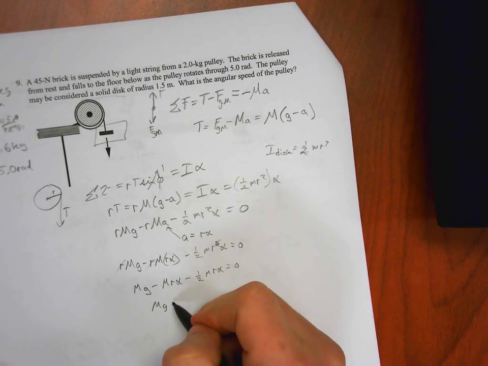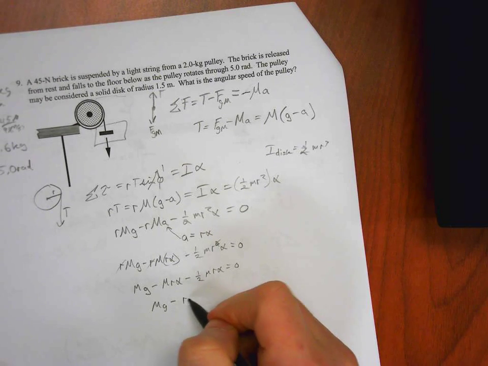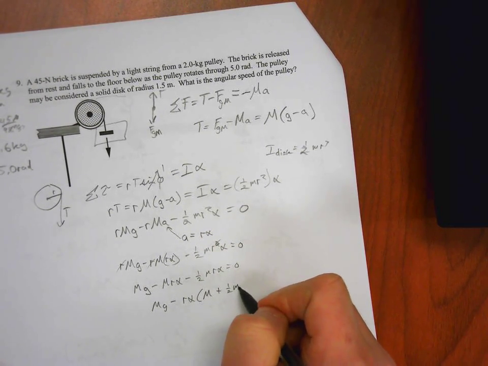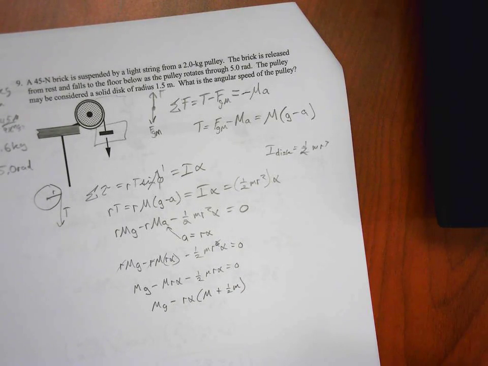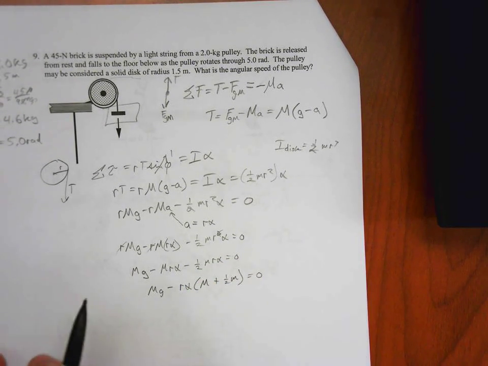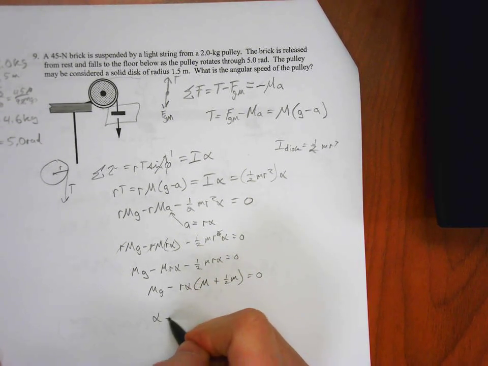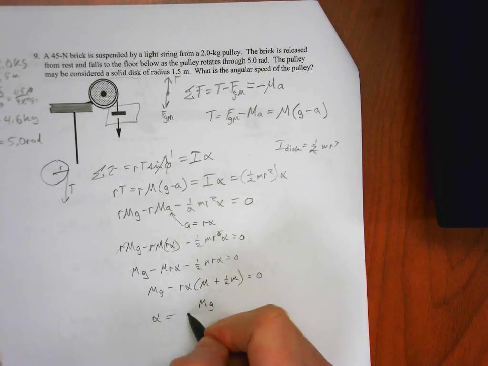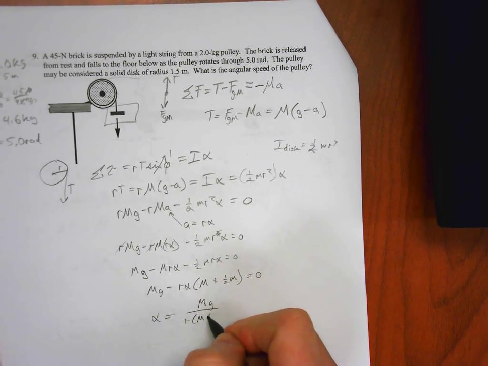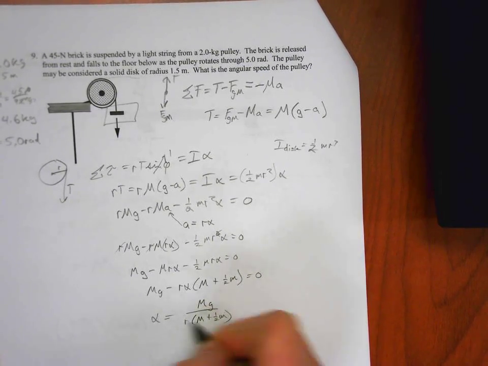Mg minus r alpha times M plus 1/2 m equals 0. Now, if I move this to the other side, divide by the coefficient, and solve for alpha, I'm going to have Mg over r times M plus 1/2 m.